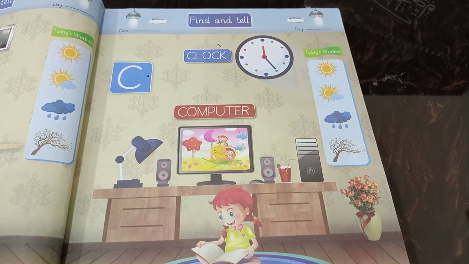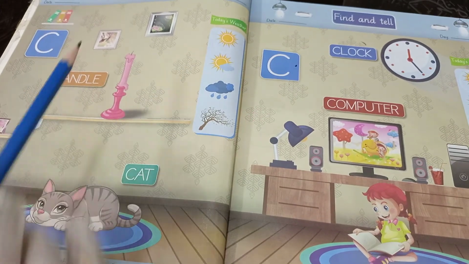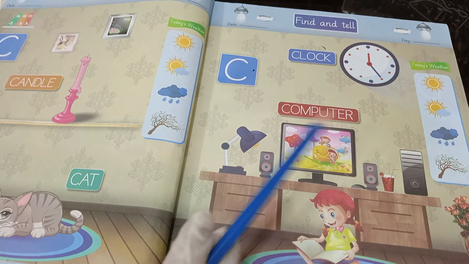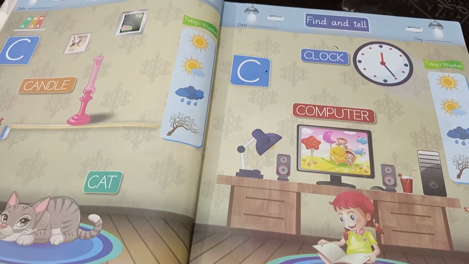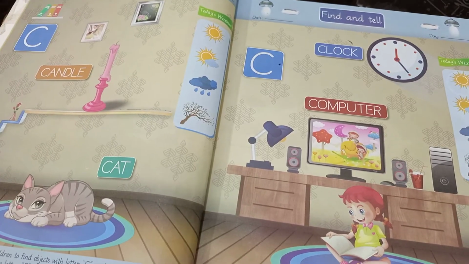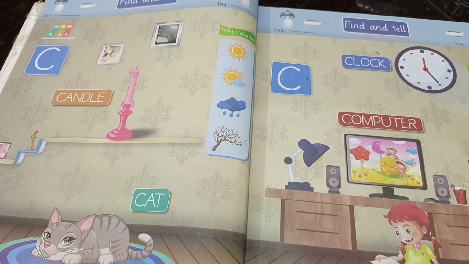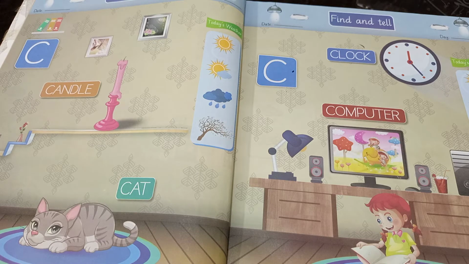Okay. So this is all from C in these two pages: candle, cat, clock, computer, and cartoon. So what you have to do is find out different objects that begin with the sound of C, K in your surroundings, in your stationery, in your other books, in your kitchen, in your drawing rooms, at your homes.